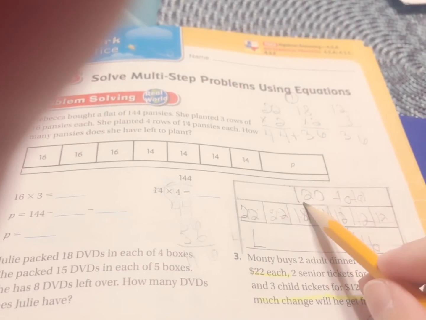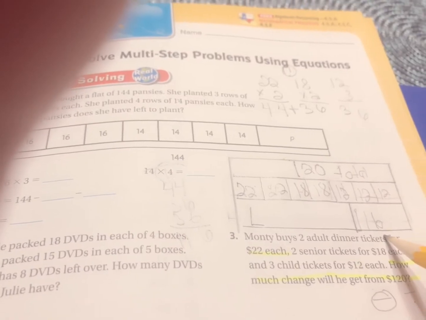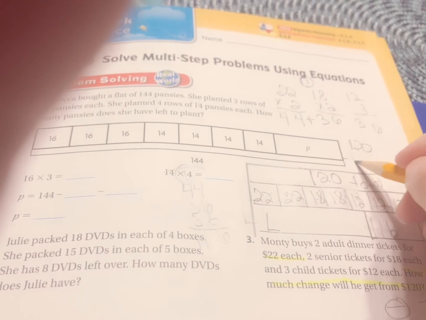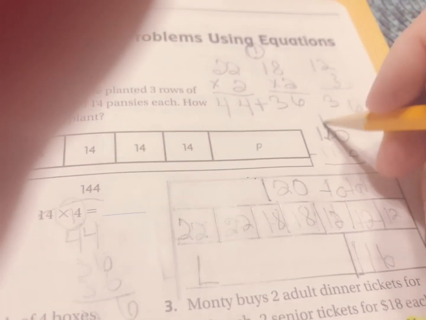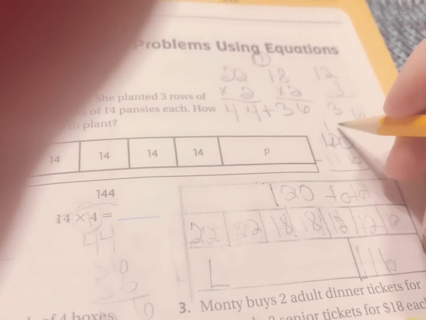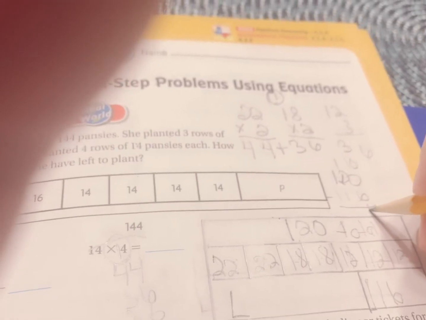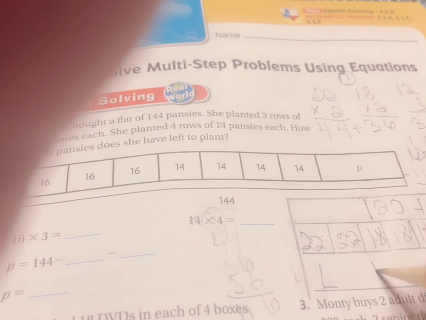And so I'm going to take 120 minus the 116, and I'll do that problem up here. So 120 minus the 116. I know that the 0 cannot take away a 6, so I come over and I take away a 1, or I regroup the 1. I make this a 10. 10 minus 6 is 4. And then these are 0. So I have left of $4.